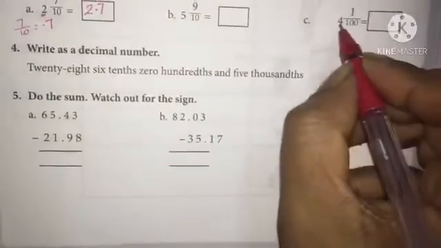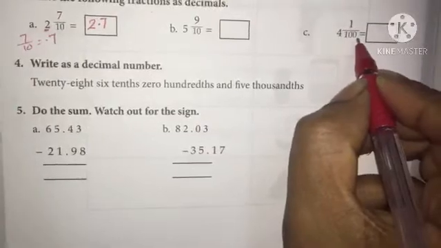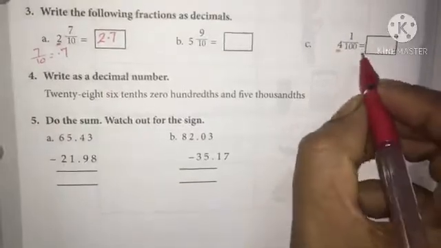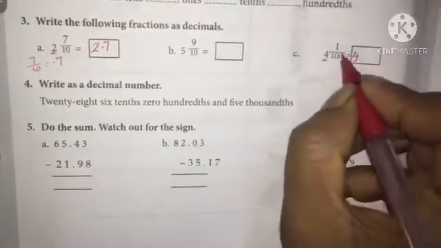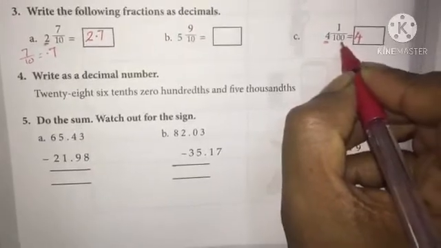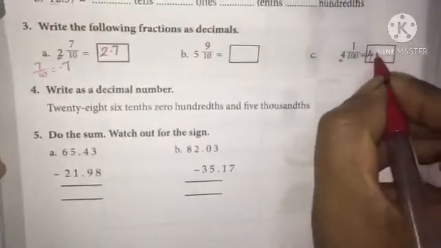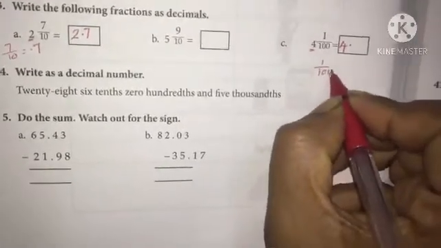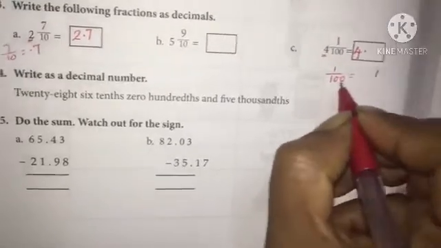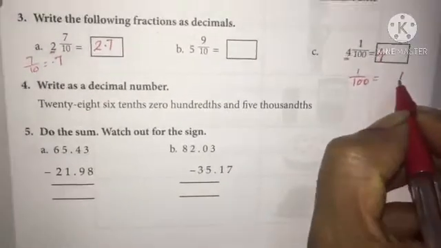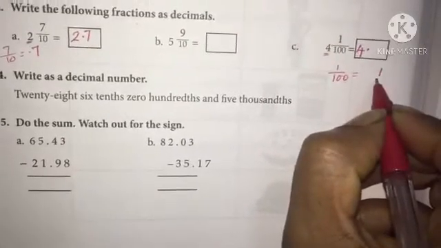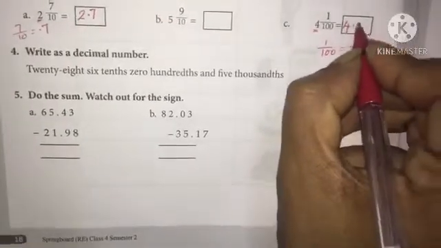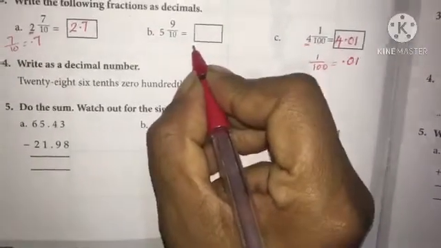Then here it is 4 and 1 by 100. How will we do it? Here 4 is the whole part. So 4. Here it is a fraction having denominator 100. So it's in the decimal part, so I am giving a decimal point. Okay. Then 1 by 100. How will we write? We write the numerator. We want to move 2 digits. So 1. Only 1 is there. Then we can give one more 0 here. Then it's 0.01. This one you want to do yourself.